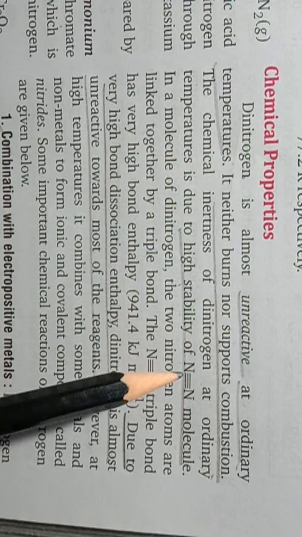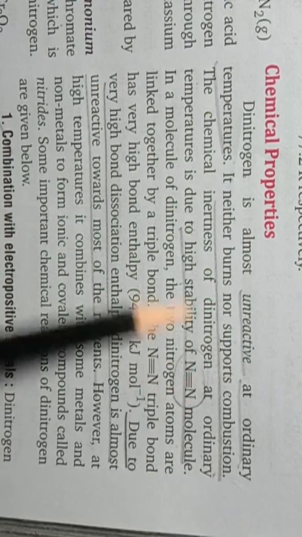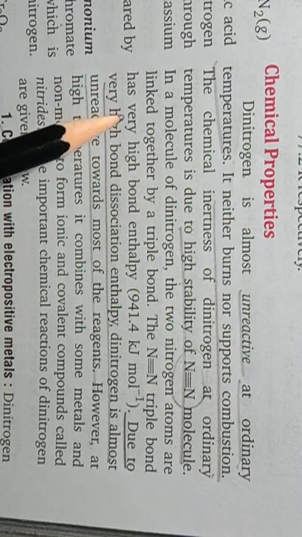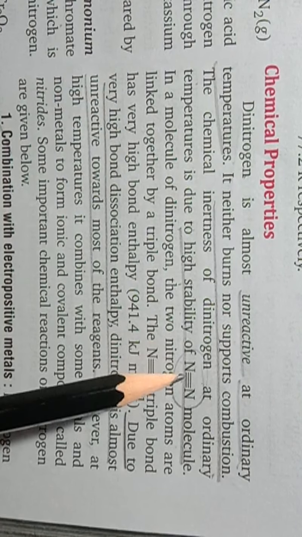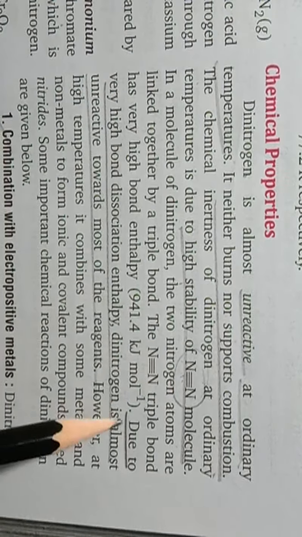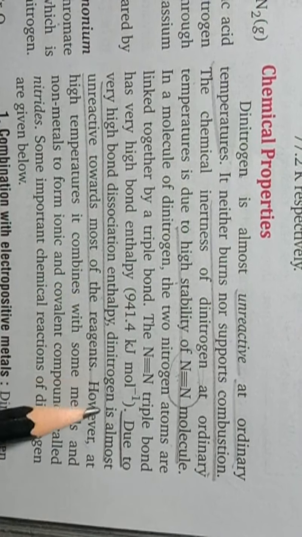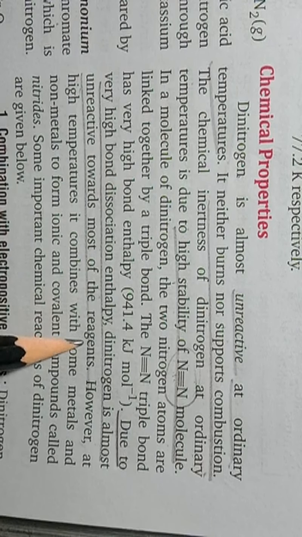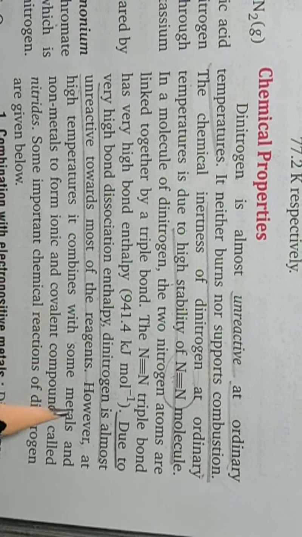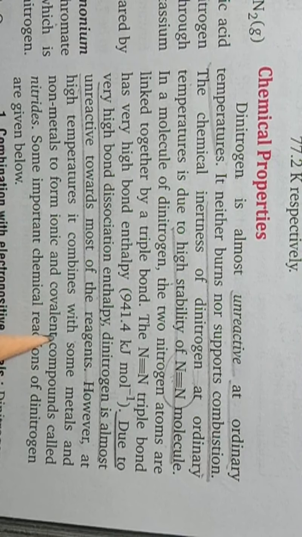So due to the presence of the triple covalent bond, N2 is a highly stable molecule, and that is why it is inert in nature. Due to very high bond dissociation enthalpy, dinitrogen is almost unreactive towards most reagents, but at high temperature it combines with some metals and non-metals, forming compounds.